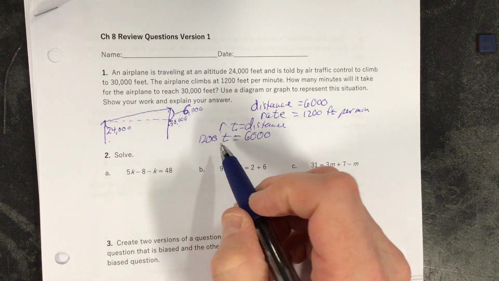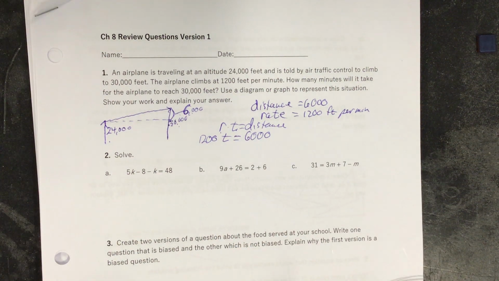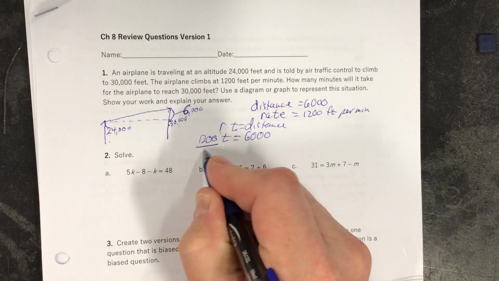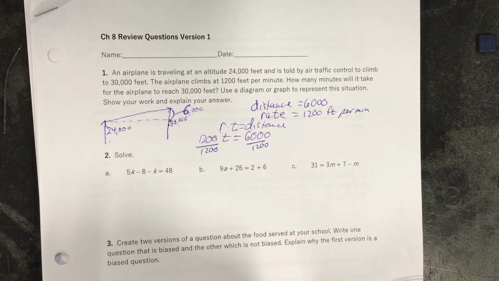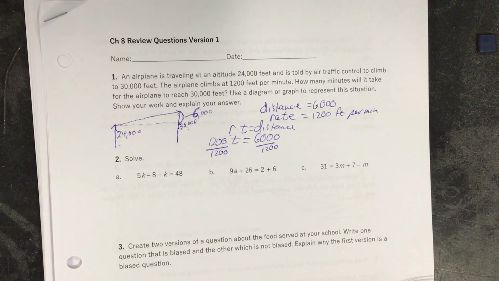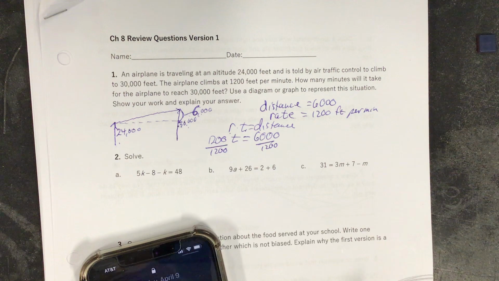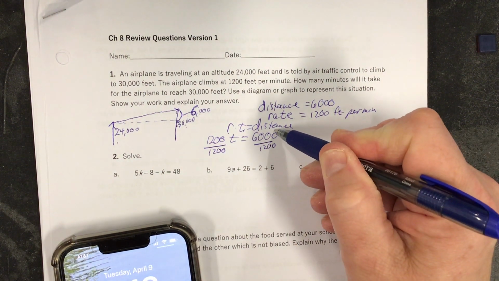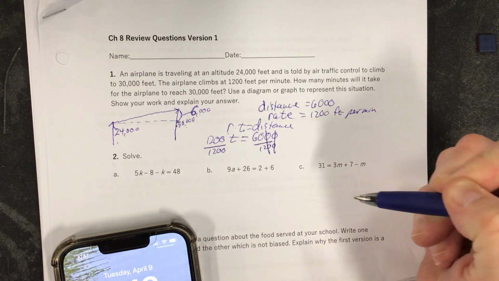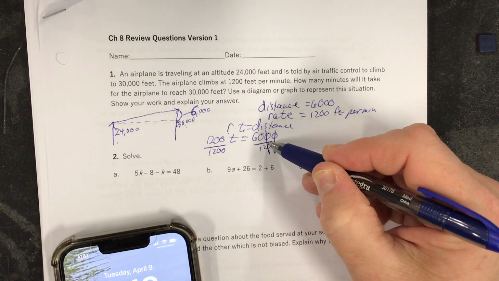So I'm simply going to do a division of both sides by 1,200. And how many minutes will that be? Well, that calculator isn't working. Let's try a different calculator. I'll use the one on my phone. Well, wait, I can do it without a calculator. If I divide, I can get rid of those zeros. That's dividing by 10 and by 100 then.